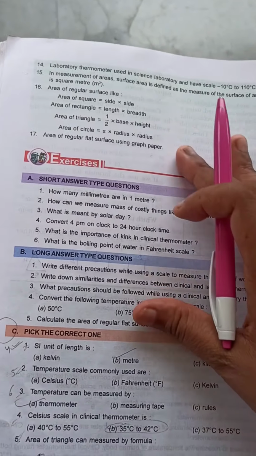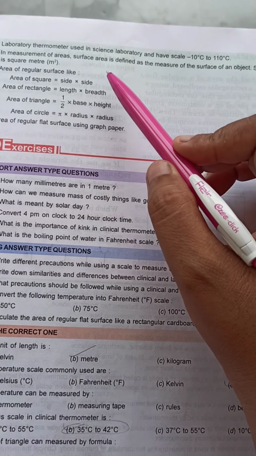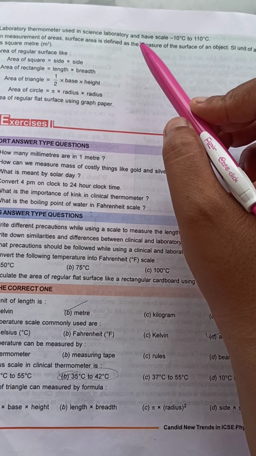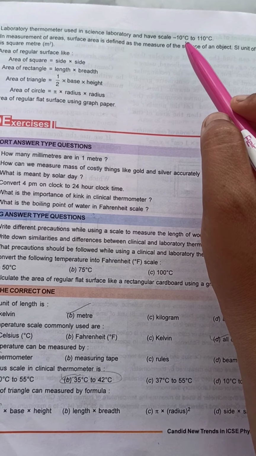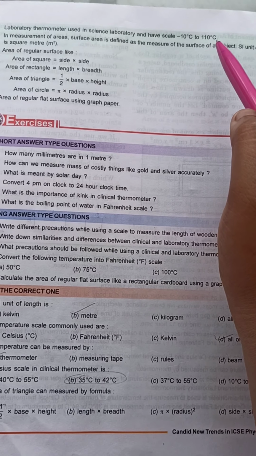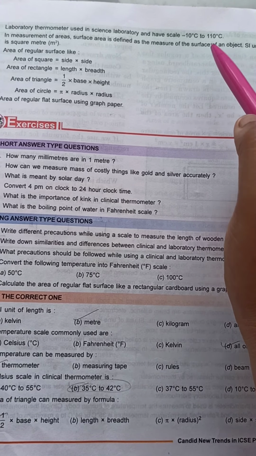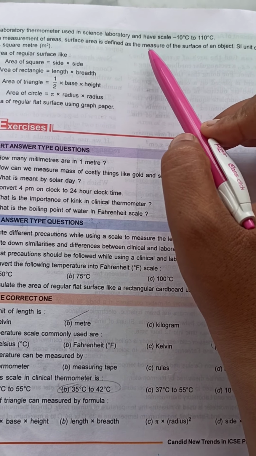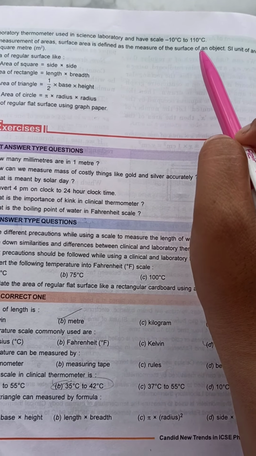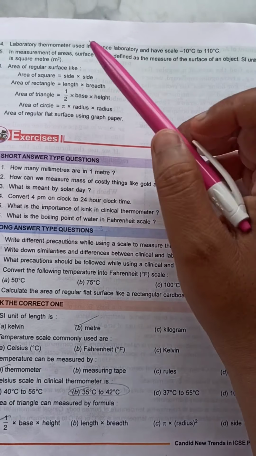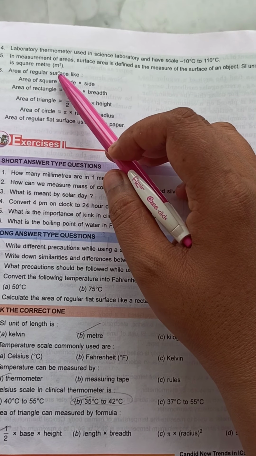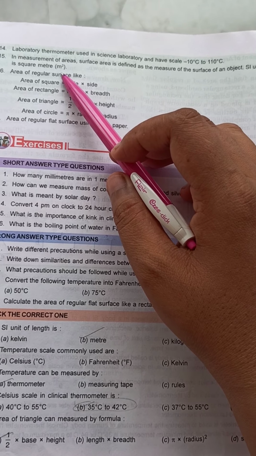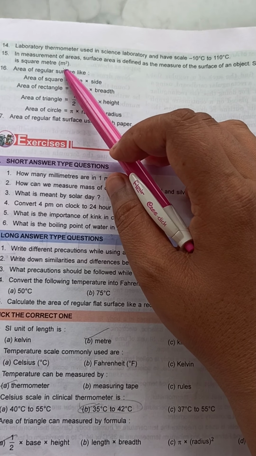Then laboratory thermometer is used in a science laboratory and has scales from minus 10 degrees Celsius to 110 degrees Celsius. Now, in measurement of areas, surface area is defined as the measure of the surface of an object, and the SI unit of area is square meter, meter square, right? This is how we write it.